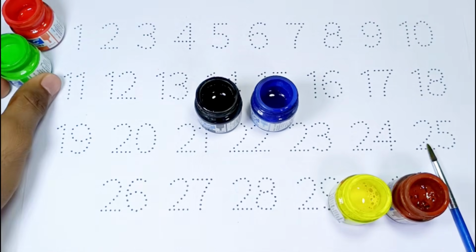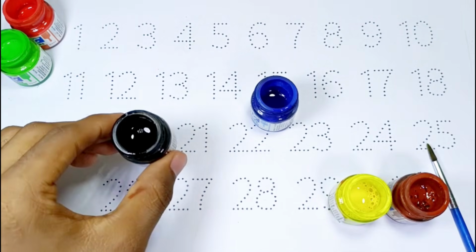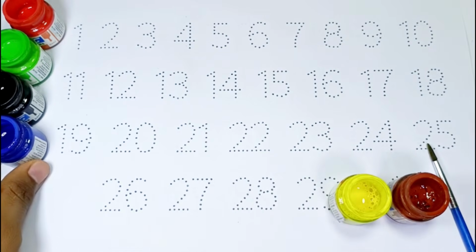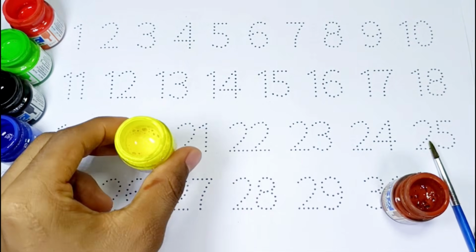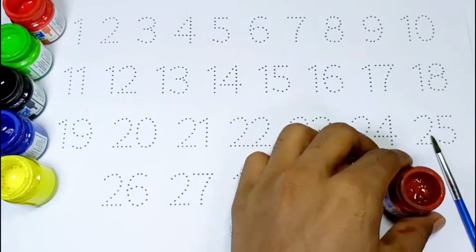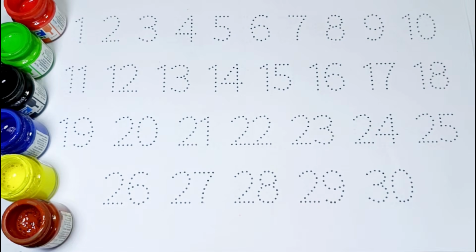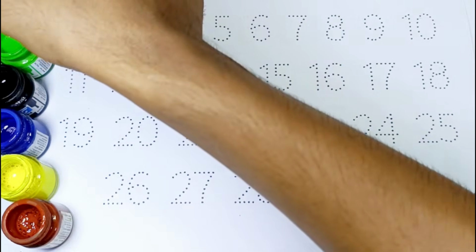Red color, green color, black color, blue color, yellow color, and brown color. Kids, now you draw 1 and use red color.